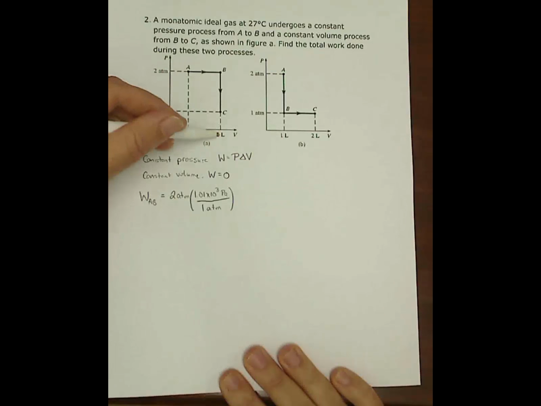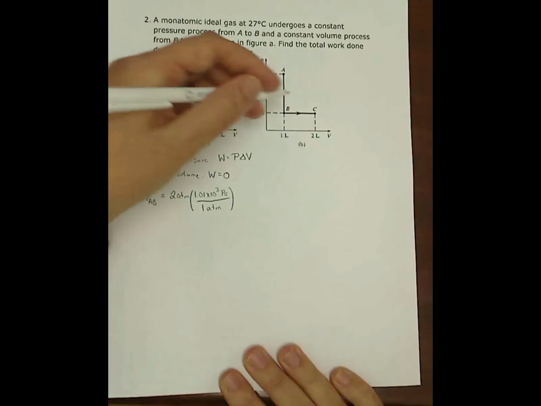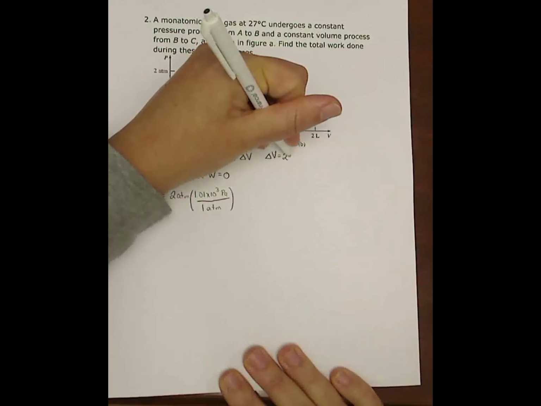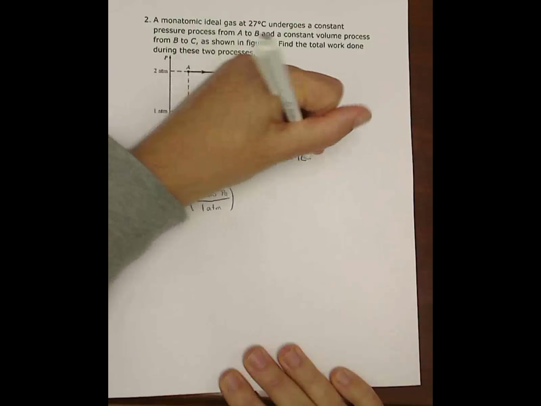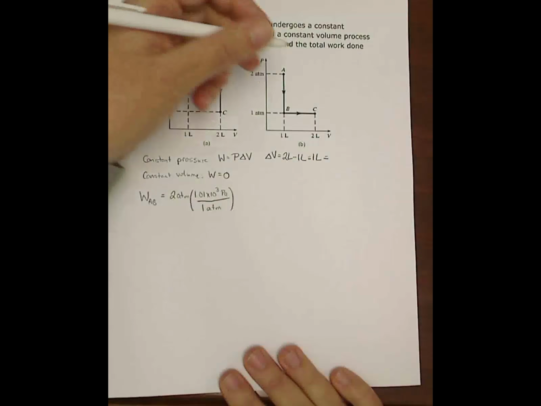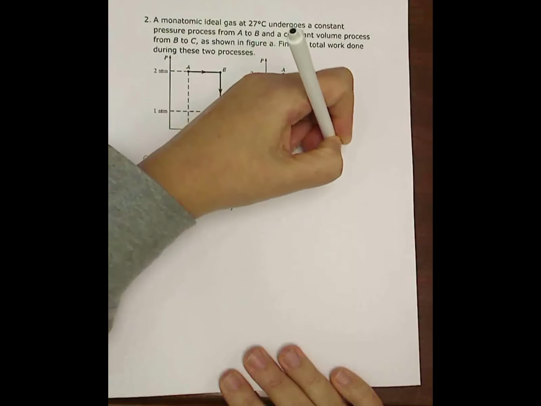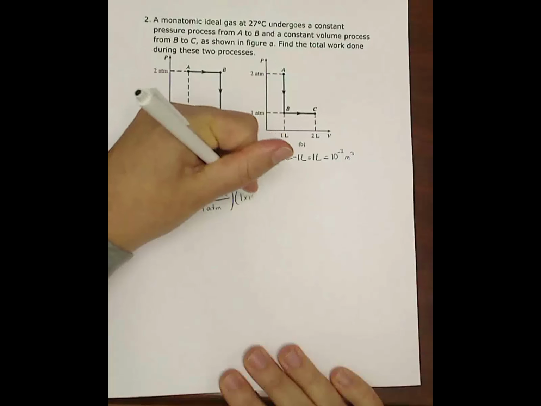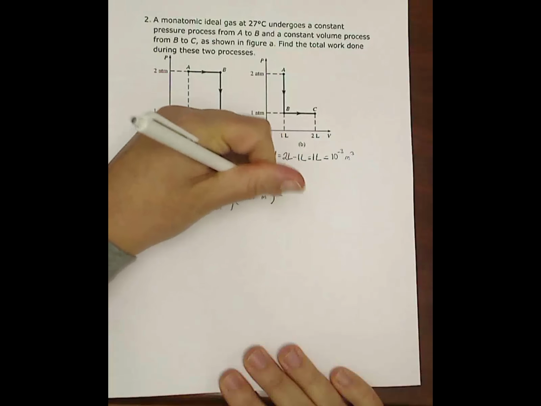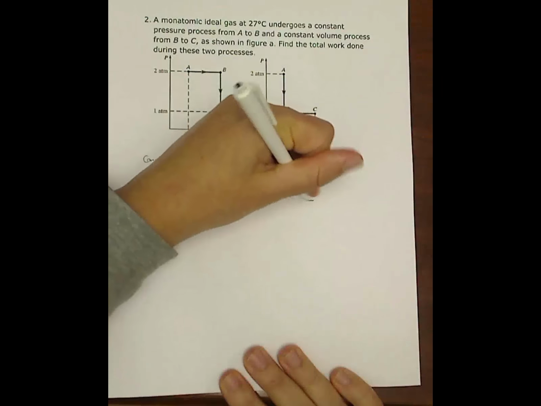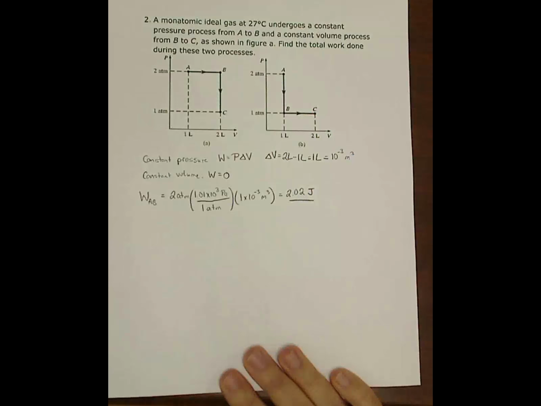And now my change in volume, I go from 1 liter to 2 liters. So delta V is equal to 2 liters minus 1 liter, which is 1 liter. And I need to put that into cubic meters. There's 1,000 liters per cubic meter, so this is 10 to the minus 3 cubic meters. So 1 times 10 to the minus 3 meters cubed is my delta V. And so I get 2.02 times 10 squared joules of work that's done by the system going from A to B.